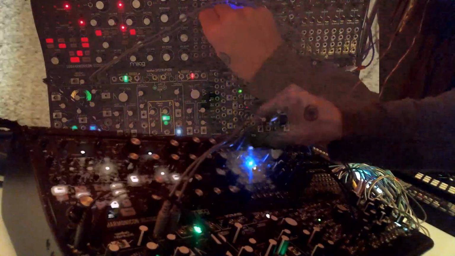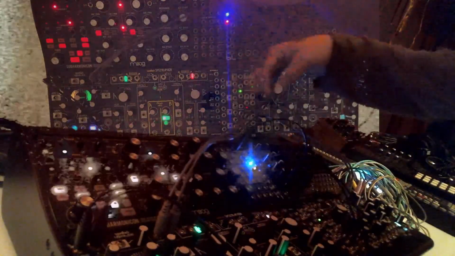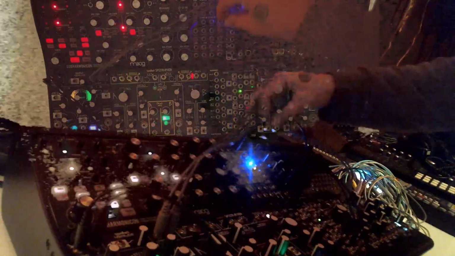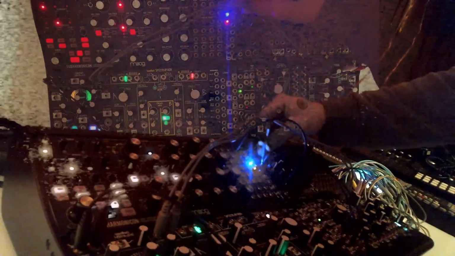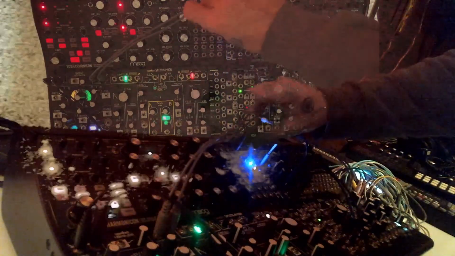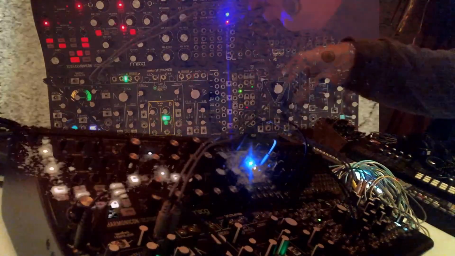I'm going to go out of VCO2, and also both of the sub-oscillators, into this sub-mixer that I have here.